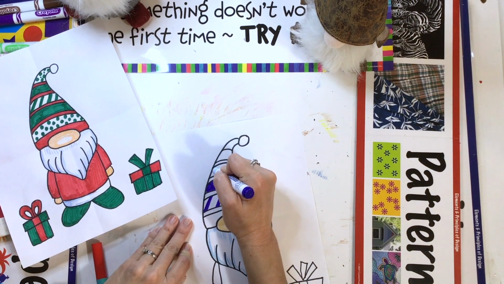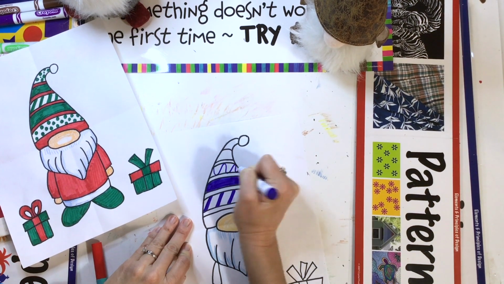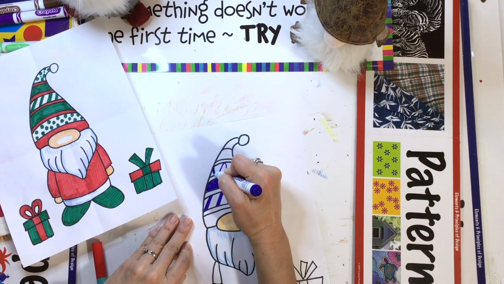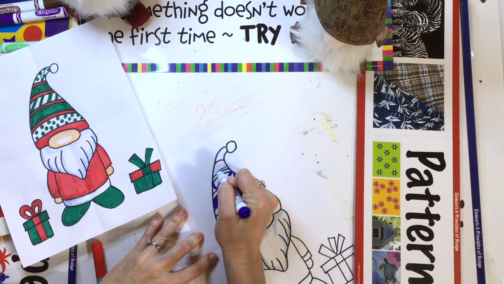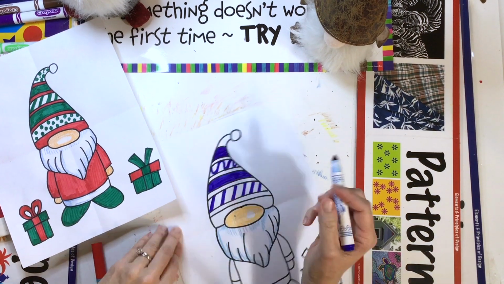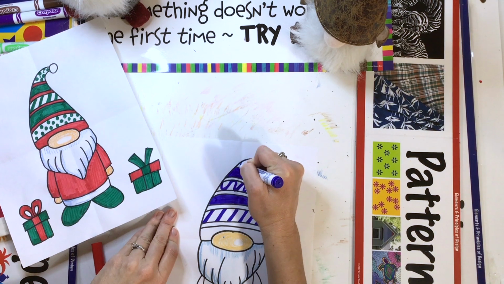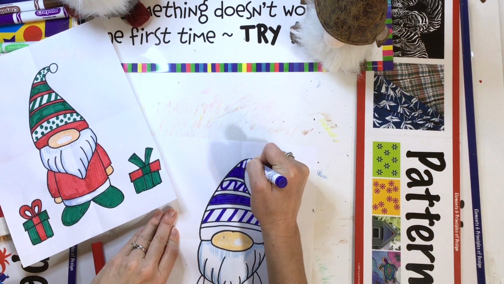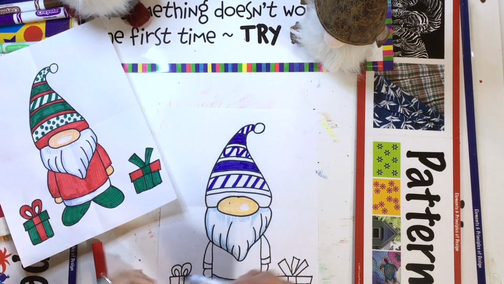Another pattern, I'm going to put a big curvy shape like this. And then this stripe I'm going to fill in solid blue. And then this shape up top, I'm going to put stripes going straight up and down. And then I'm going to leave the tip of the hat white.